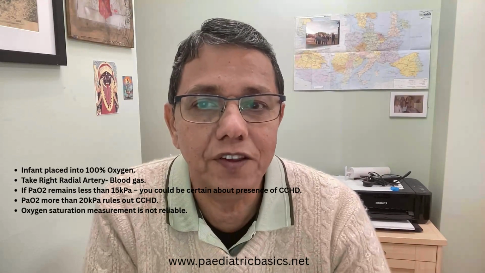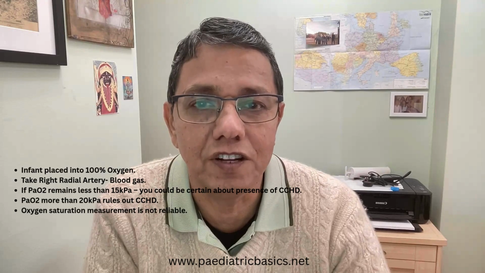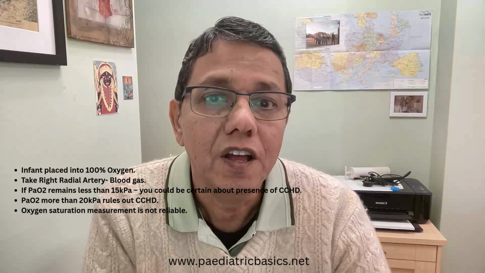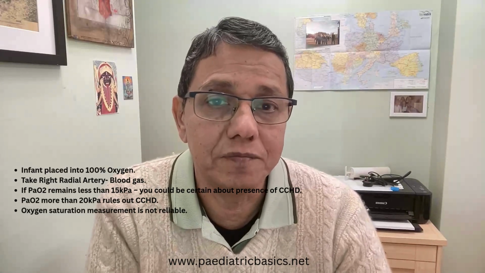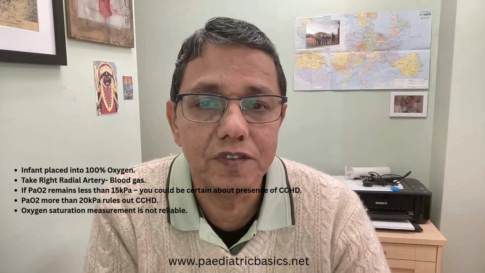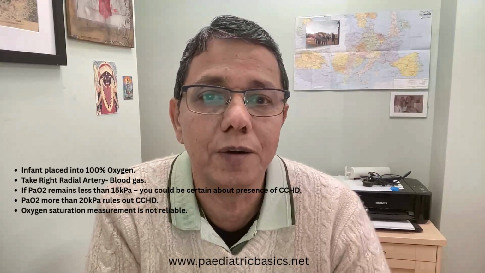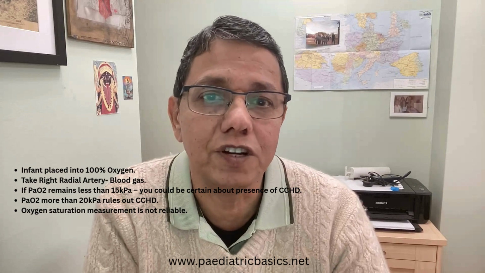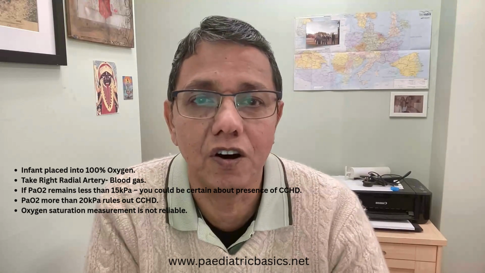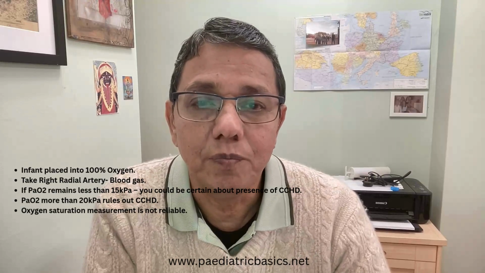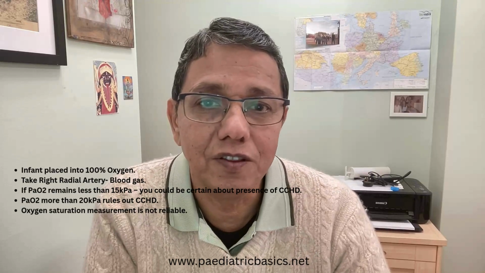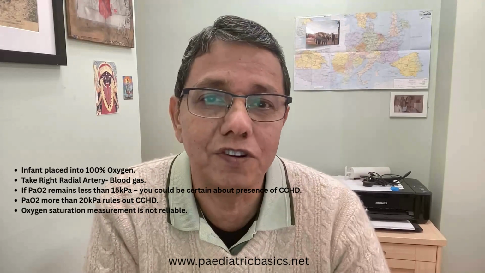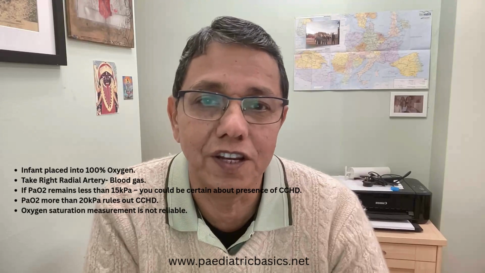The infant is placed in 100% oxygen, and you do a right arterial blood gas, and depending on the numbers of your PaO2, you can say whether there is a cyanotic congenital heart disease or not. Now, an important thing is not to use the oxygen saturation levels to do this test because they are very unreliable. The most important is doing it by blood gas.